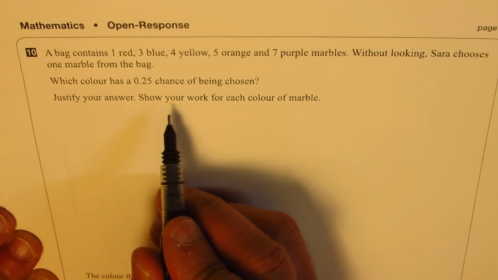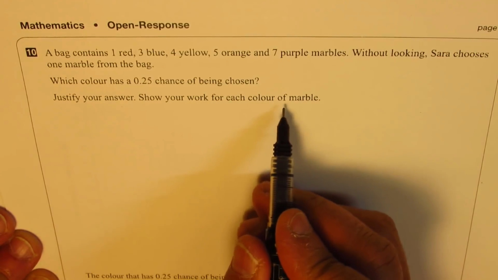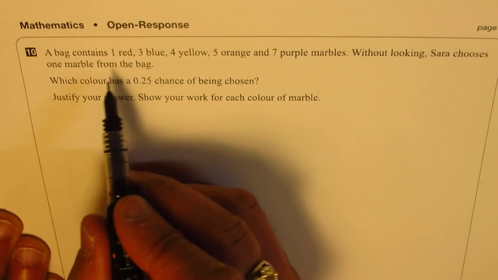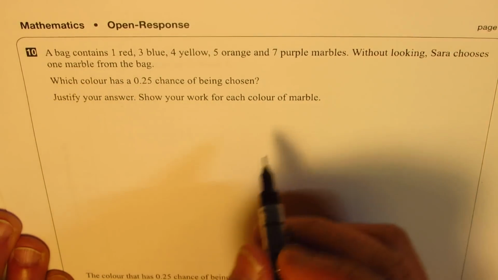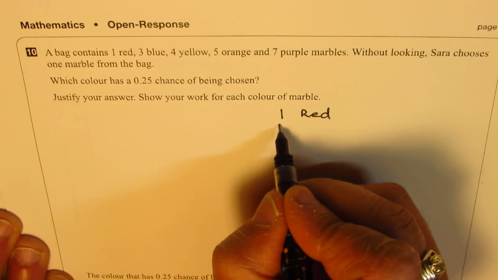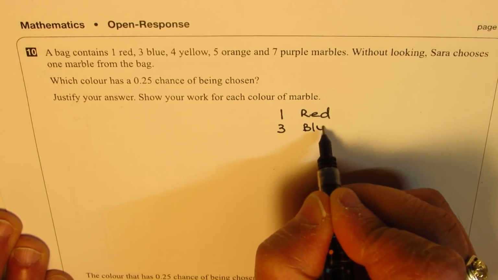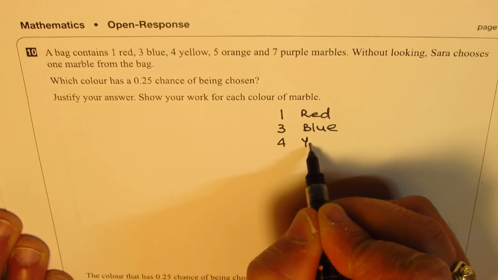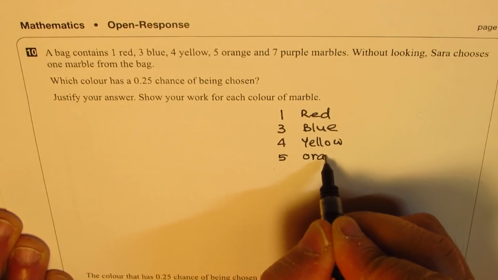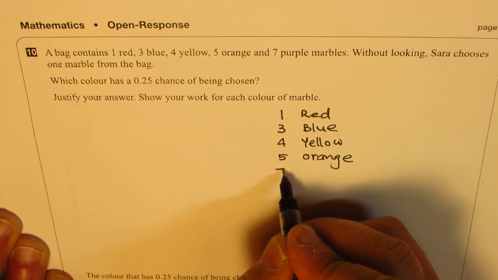Justify your answer, show your work for each color of marble. Okay, let's rewrite what is given to us. So we have 1 red, 3 blue, 4 yellow, 5 orange, 7 purple.